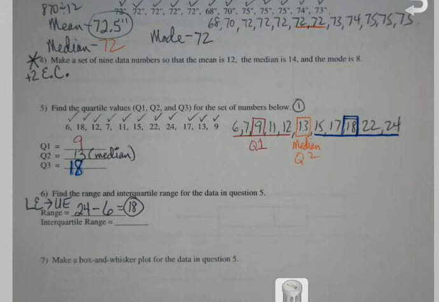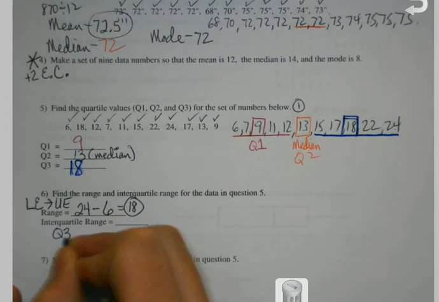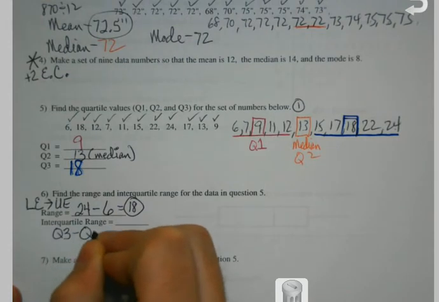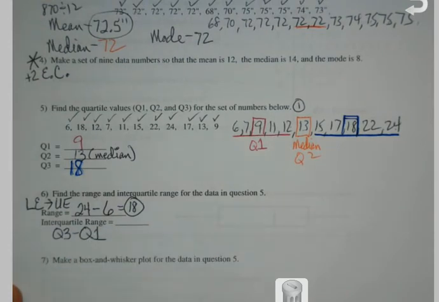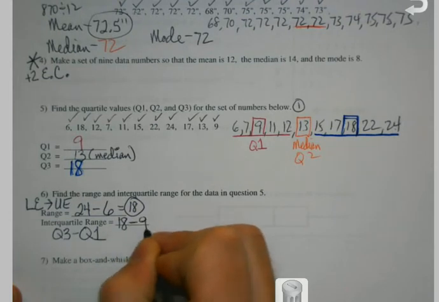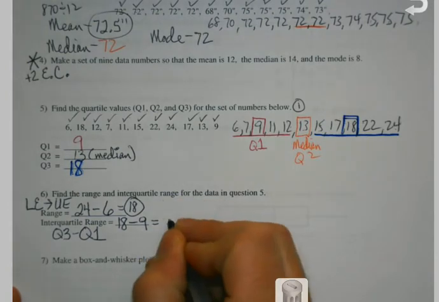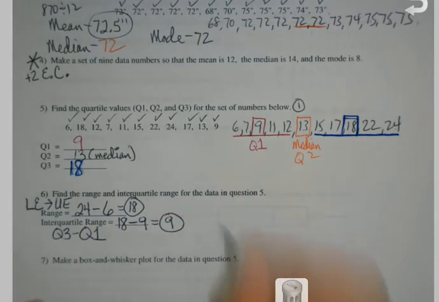For interquartile range, and we talked about this before, I'm going to do my Q3 minus my Q1. So 18 minus 9. Notice I'm not doing the extremes, it's just those two medians that I'm subtracting. And I've got that.